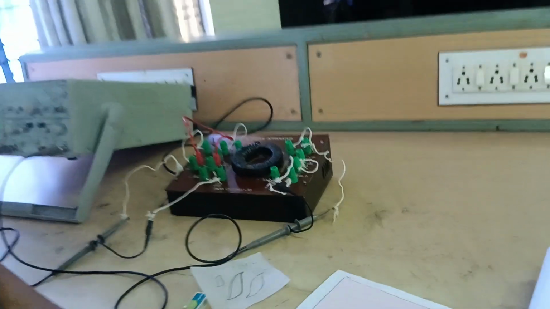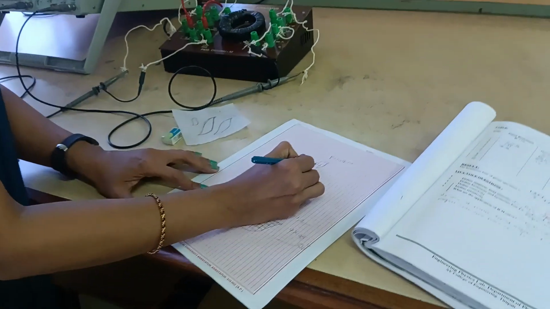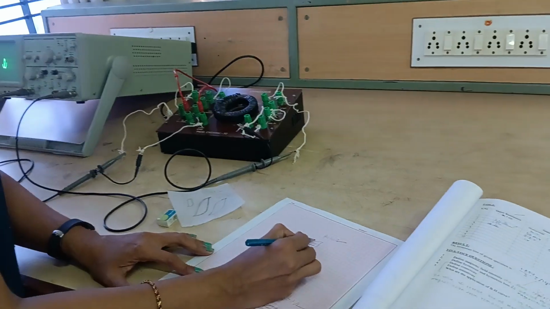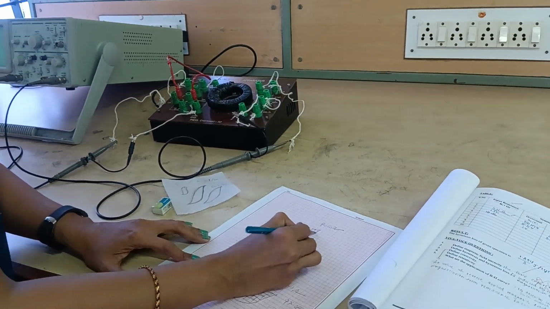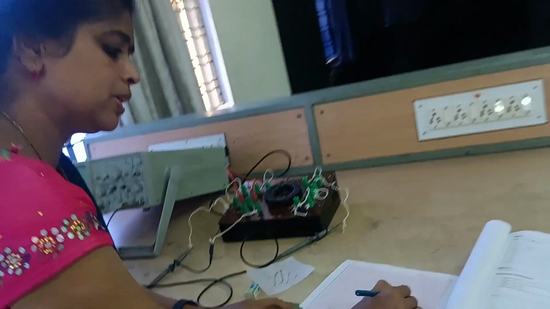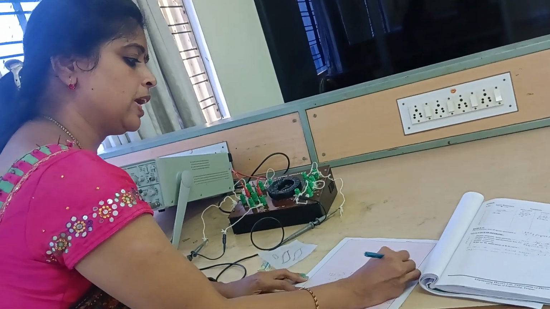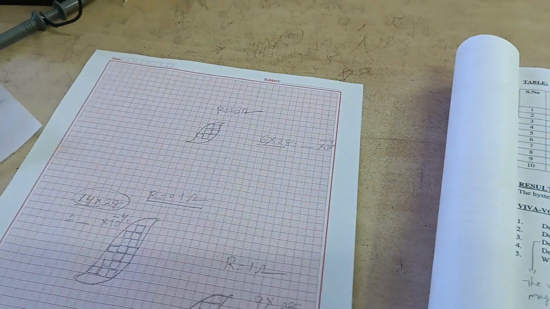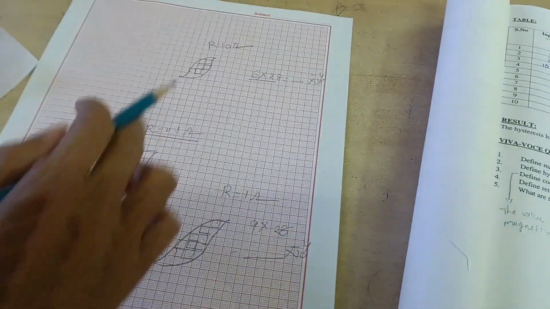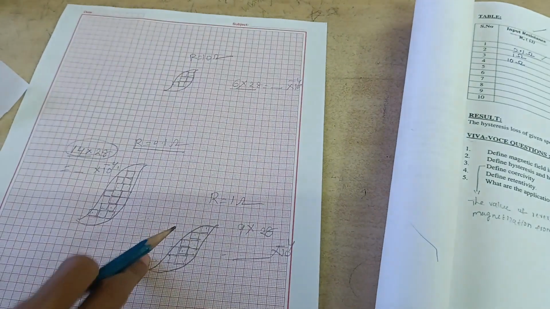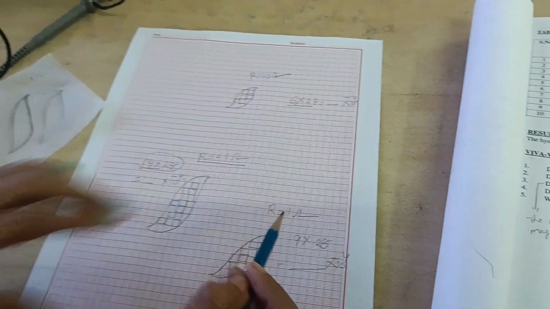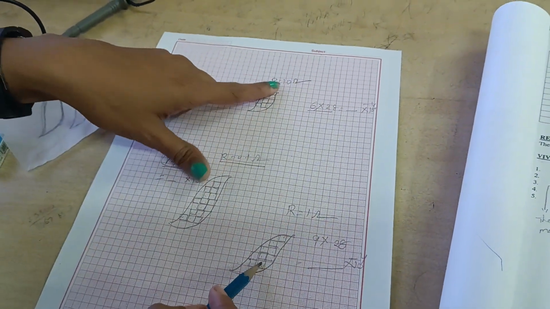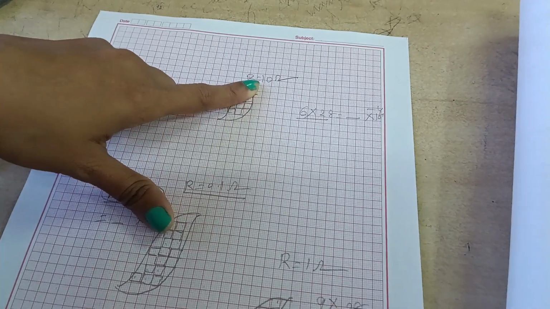Similarly for 10 ohms, 1, 2, 3, 4, 5, 6. So 6 into 28 into 10 power minus 4. So this is the calculation for the area of the loop for different resistance: 0.1 ohms, 1 ohm and 10 ohms.